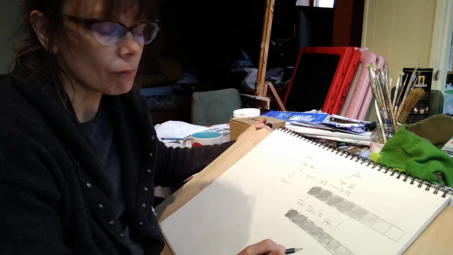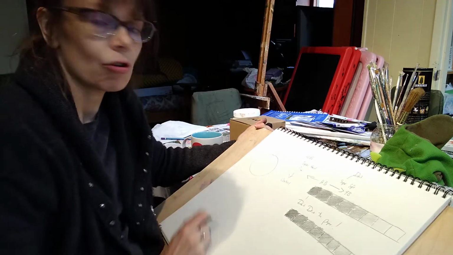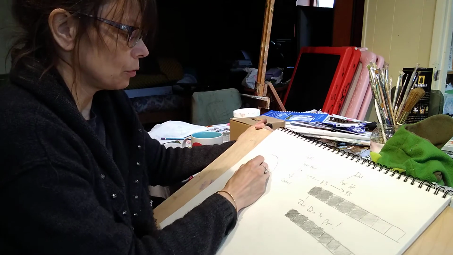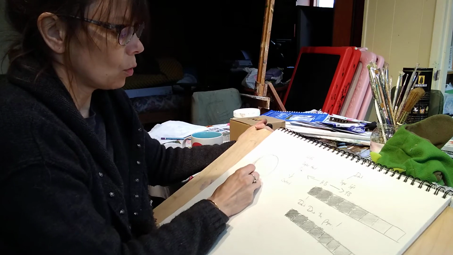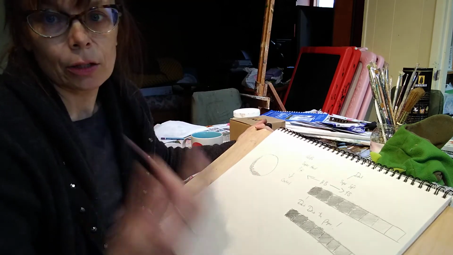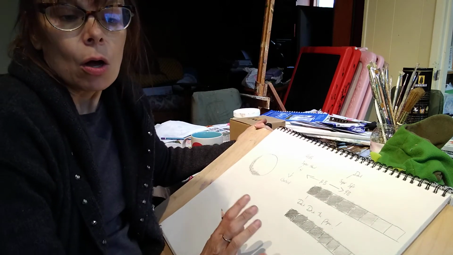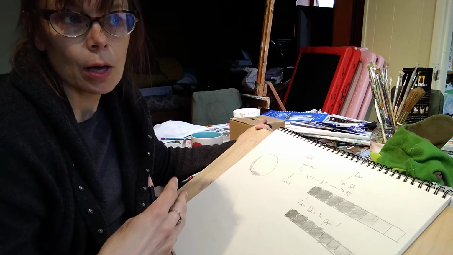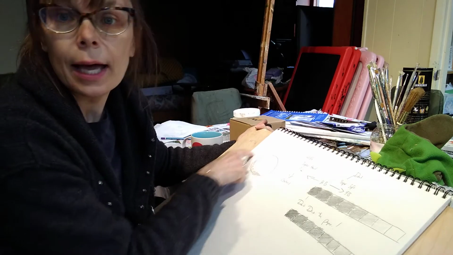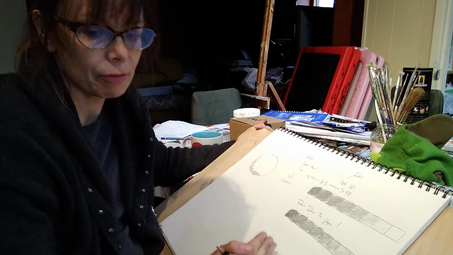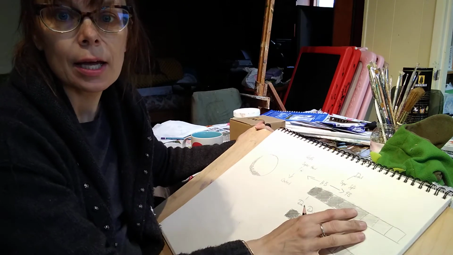Now, standard convention is that you draw a circle and then you fill it in, to make it look round, using all these tonal values that we already talked about. What I'm going to do is show you how to draw a sphere in a tonal method. So we don't outline. We just start right from the beginning by looking at the lights and the darks and all the tonal values in between.